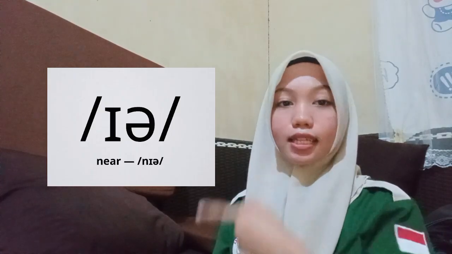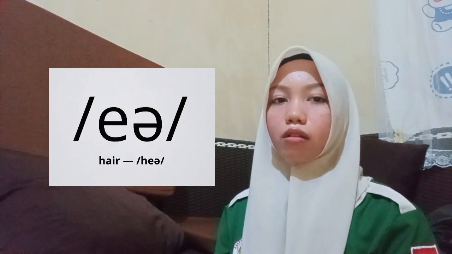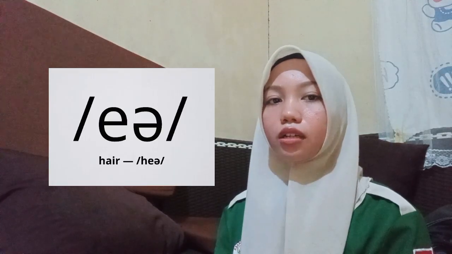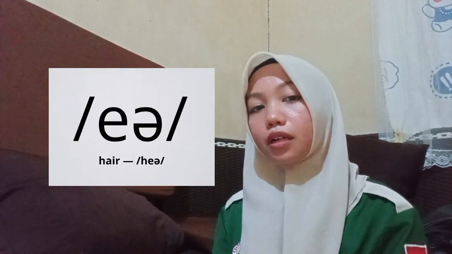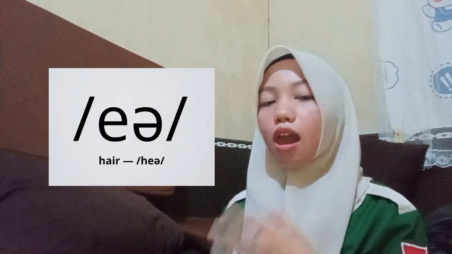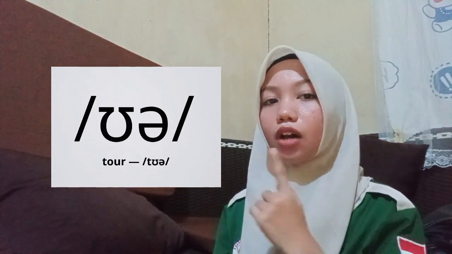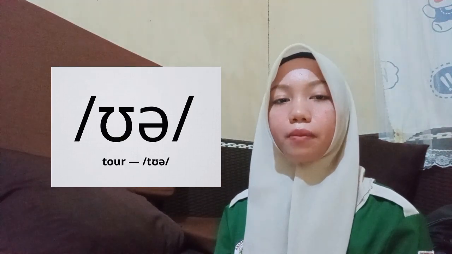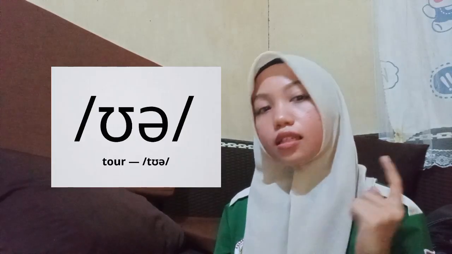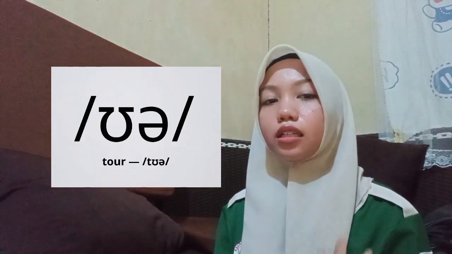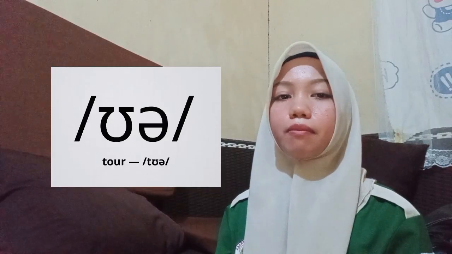The next sound is This glides from A to E. For example, the word hair. The next sound is ur. This glides from U to E. For example, the word tour. So there are all 8 diphthongs.